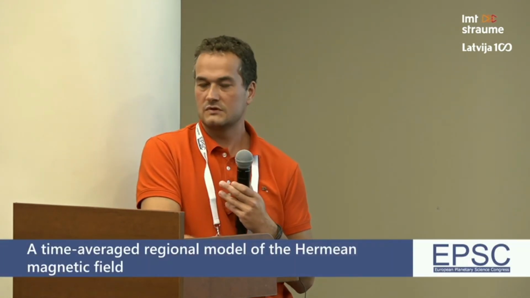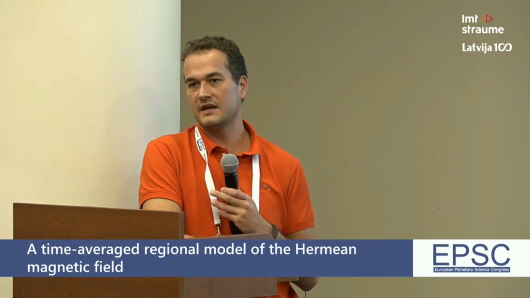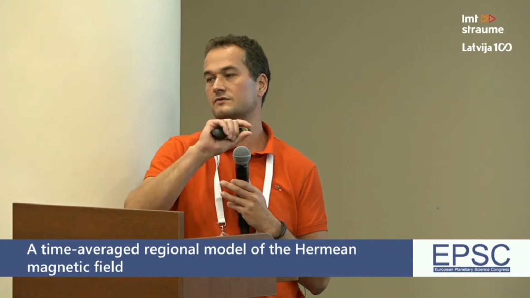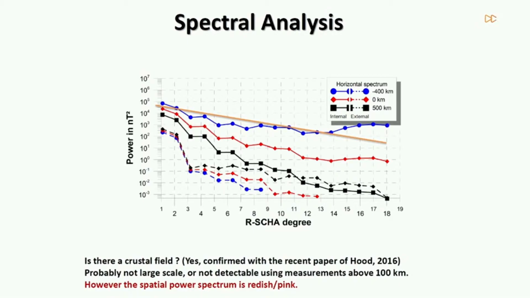So it raises questions for the dynamo process behind that, or could also be a confirmation that there is a stratified layer at the top of the core. And I will show another result here. If you now display the power spectrum, the one you are probably more familiar with, which is directly comparable to the spherical harmonics, you see that this power spectrum is mostly pink or reddish.